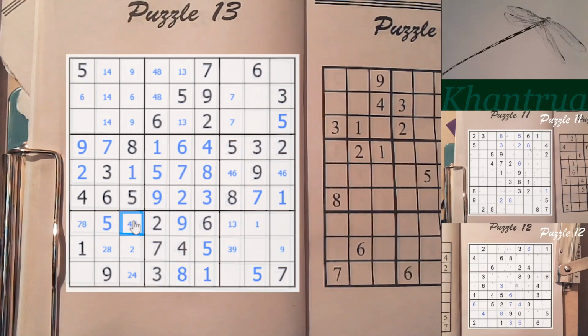I don't know if that's really good to mark. Can mark what's left in this row right here. 2, 4, 6. I marked that in.